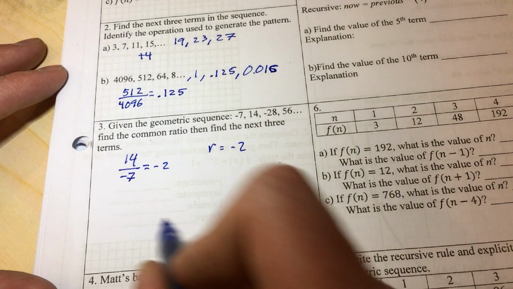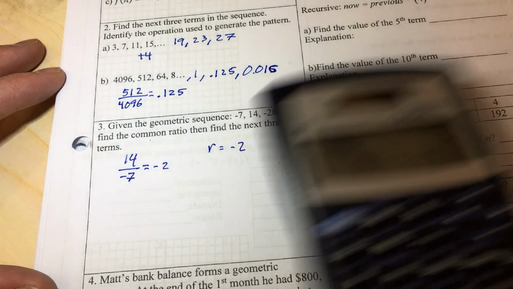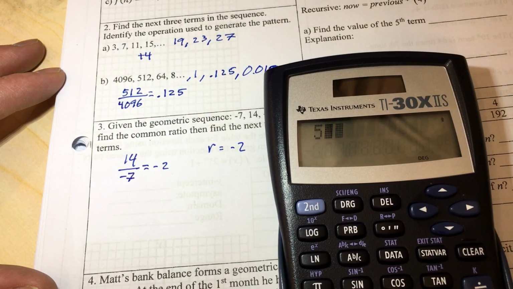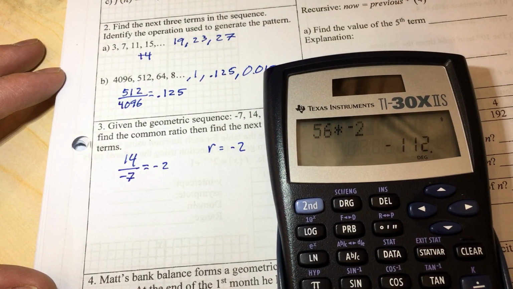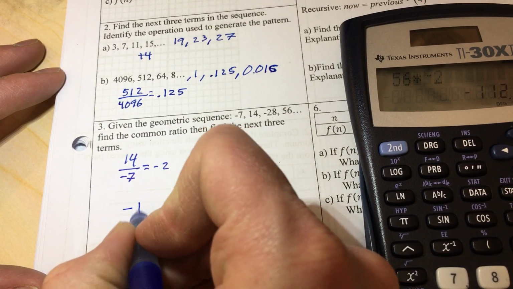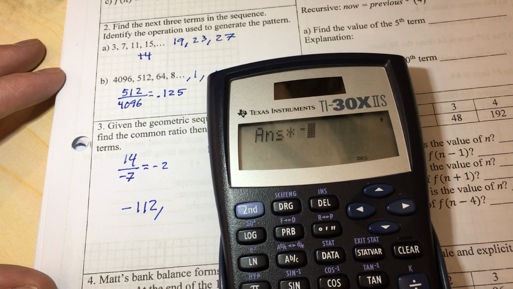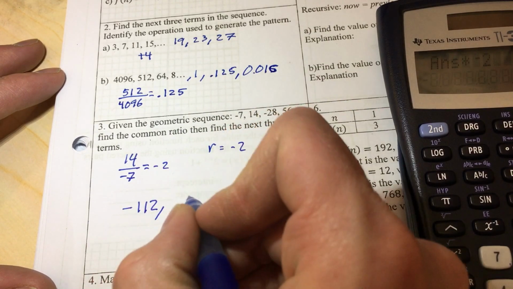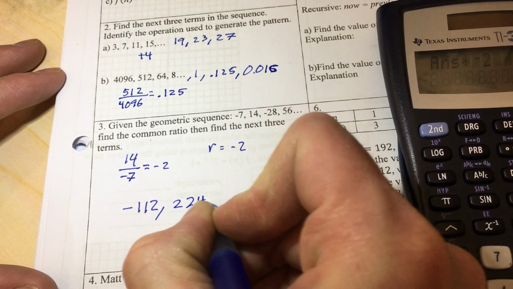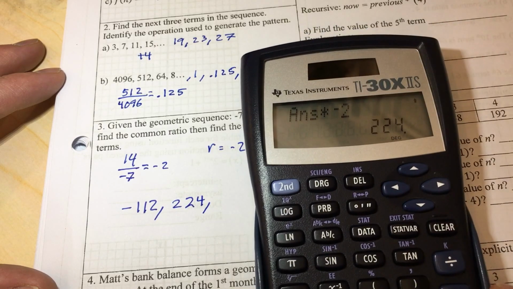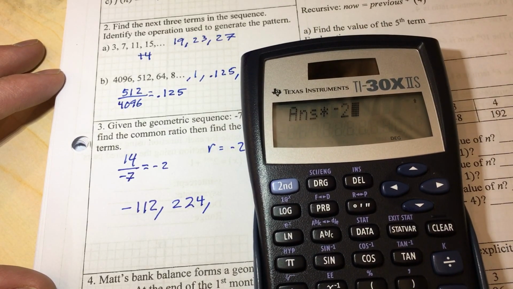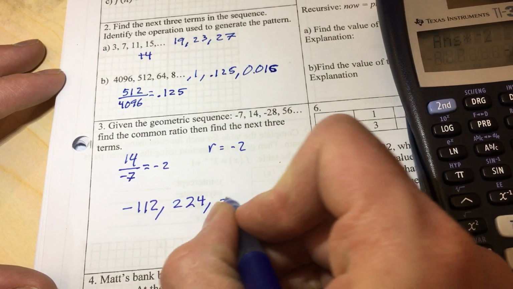And to find the next 3 terms, you would say 56 times -2, and you get -112. And then -112 times -2, and you get +224. And then +224 times -2, and you get -448.